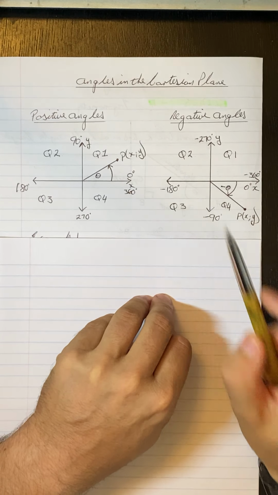215 degrees is a positive angle, so we're going to be using this. And 215 is between 180 and 270, so we are in the third quadrant. So I can draw that like this. And because we're dealing with a positive angle, I know it's going in this direction like this. So this is 215 degrees.